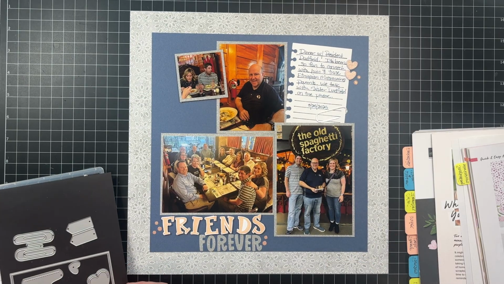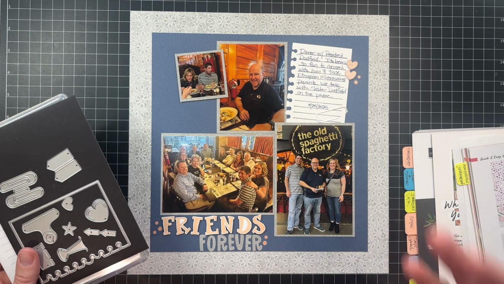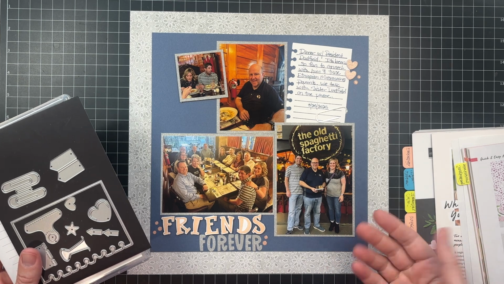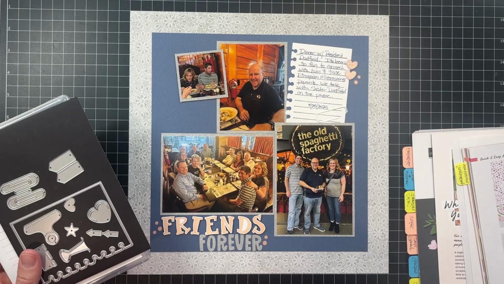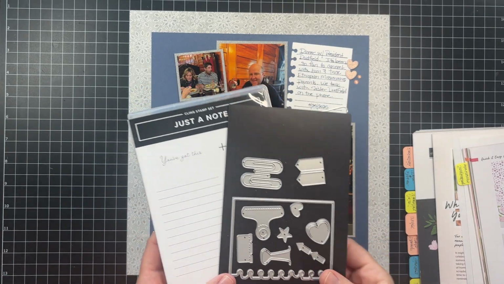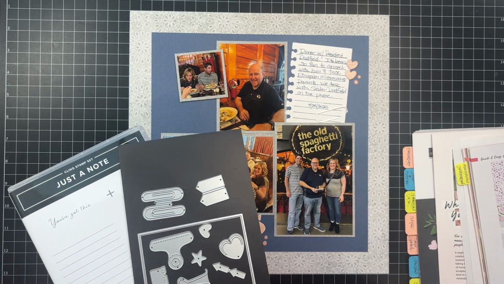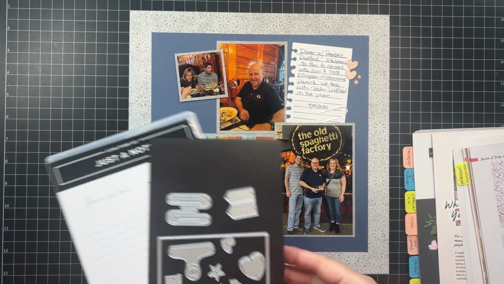But then as I was also thinking about how to scrapbook this page, I realized I didn't really have any food stamp sets that were like spaghetti or anything that would work with that. So I was like, you know what? It's great to have a stamp set like this, a die set that you can use just on about anything and still make your page look cute.